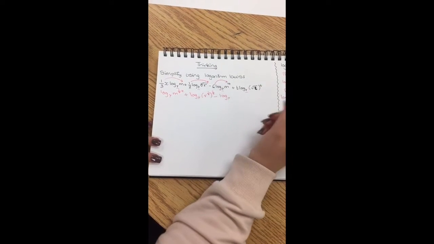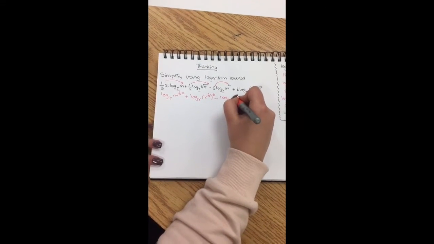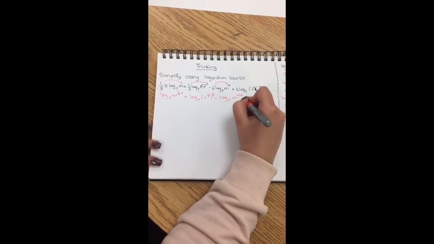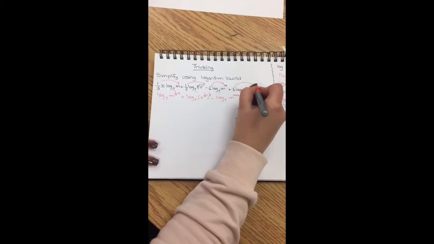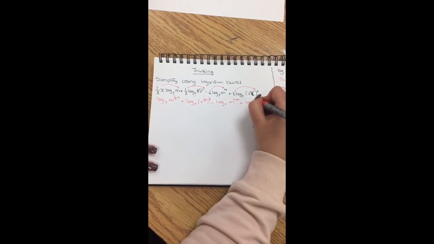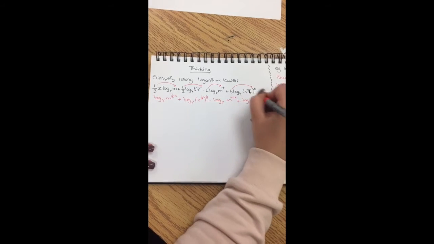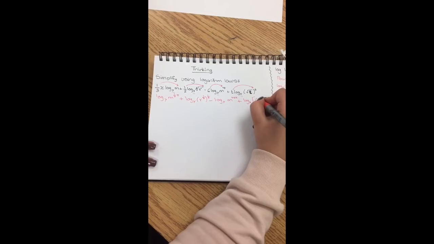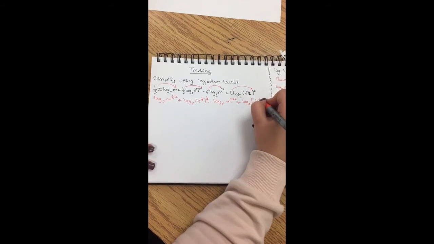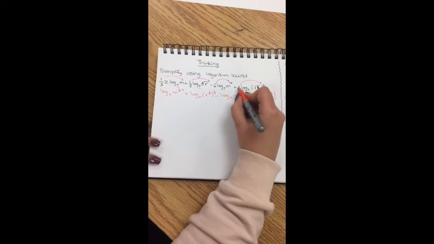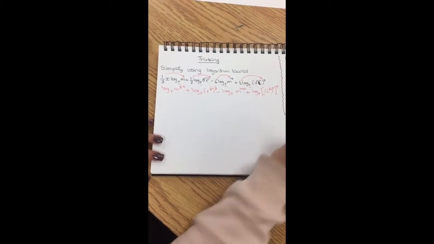minus log base y, we'll move our 6 over, and that's going to be multiplied by the 7t, so it's going to be m to the exponent 42t, plus, move our t over, log base y, bracket, another bracket, we're going to change our square root into 1 over 2, so L to the exponent 1 over 2, bracket, the t here, another bracket, and then the t that we moved over.